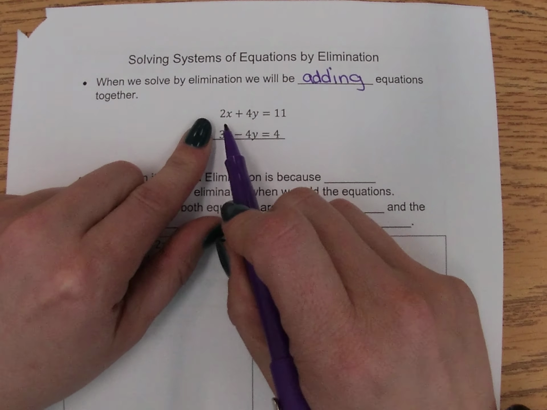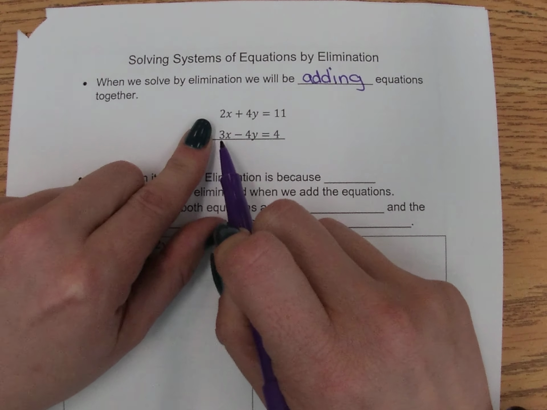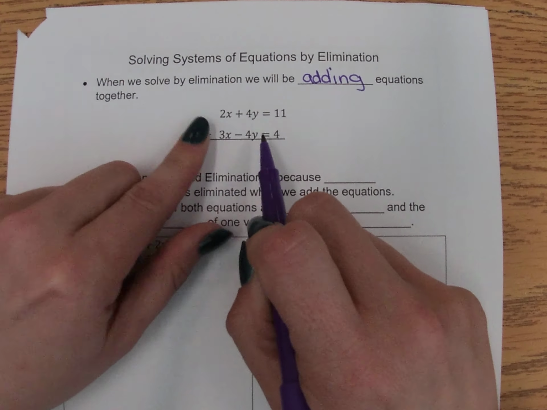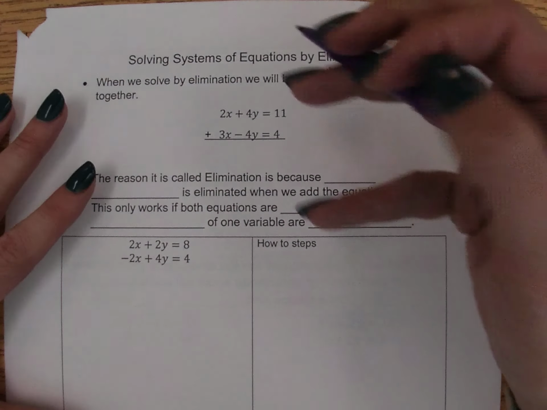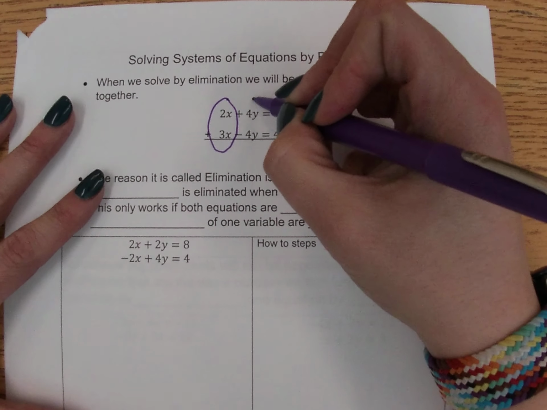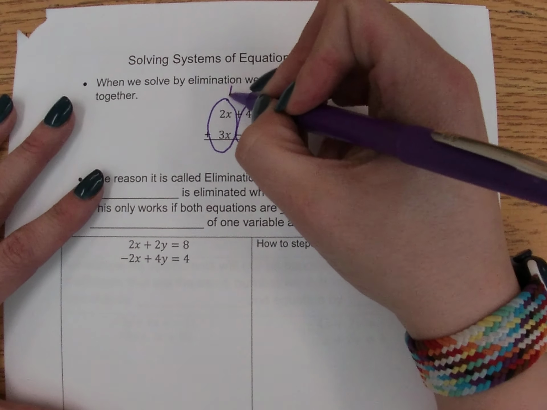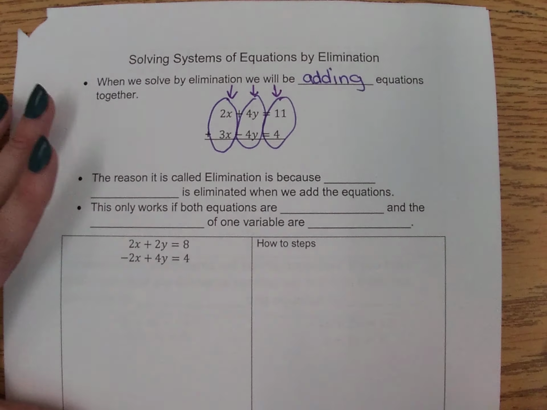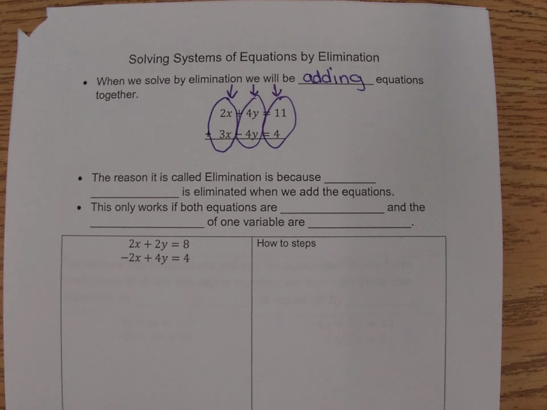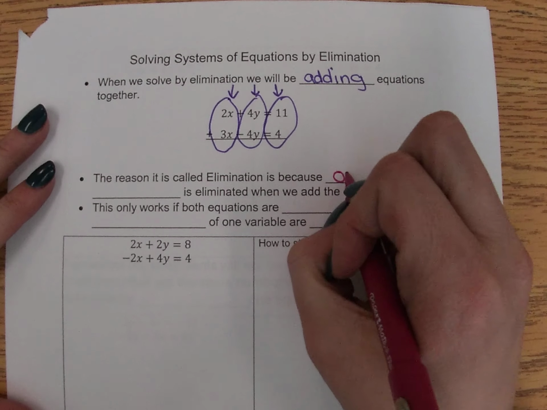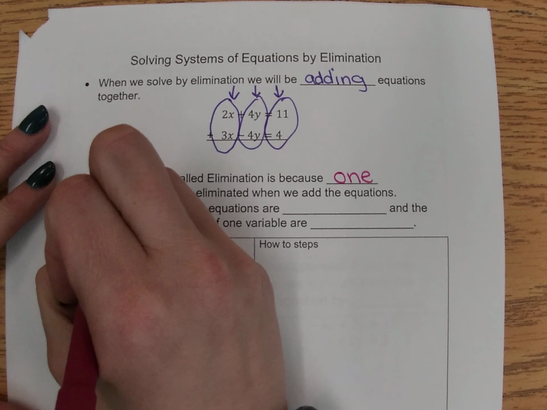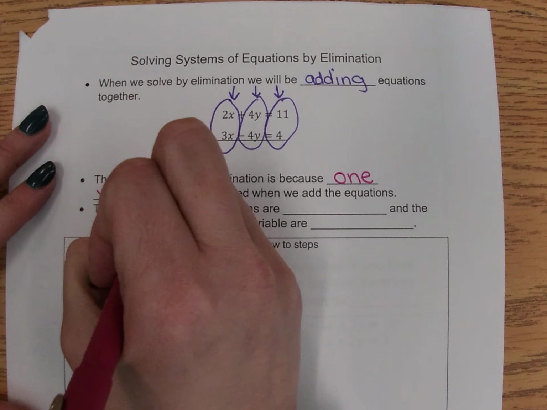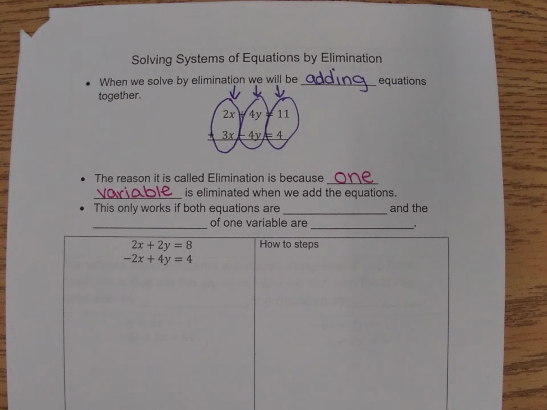So if we have a system that says 2x plus 4y equals 11, and 3x minus 4y equals 4, we are going to take these two equations and add them by sort of adding straight down. Okay, and we'll add each of these that are like terms together. Now, we call it elimination because the entire purpose of doing elimination and adding the equations together is that we want one variable to be eliminated. Right? One of the variables is going to go away. That's what eliminated means.